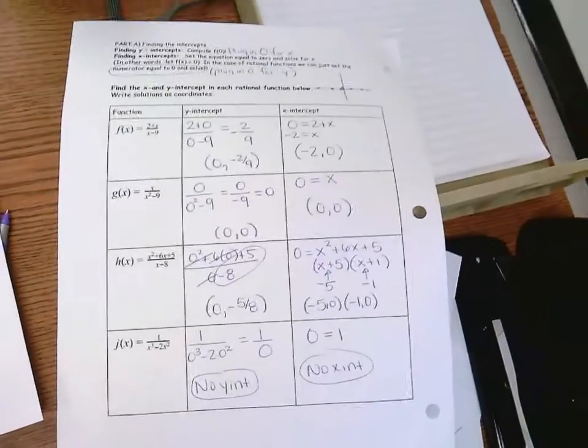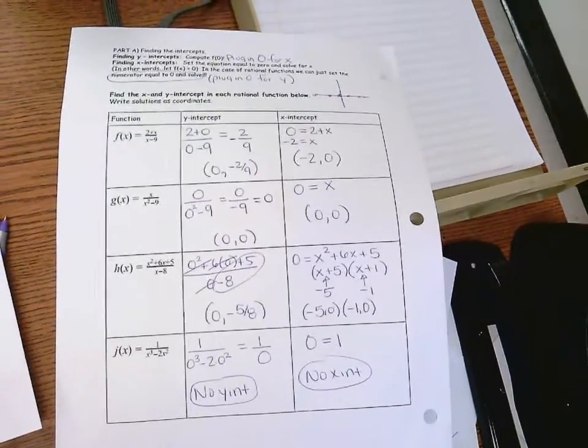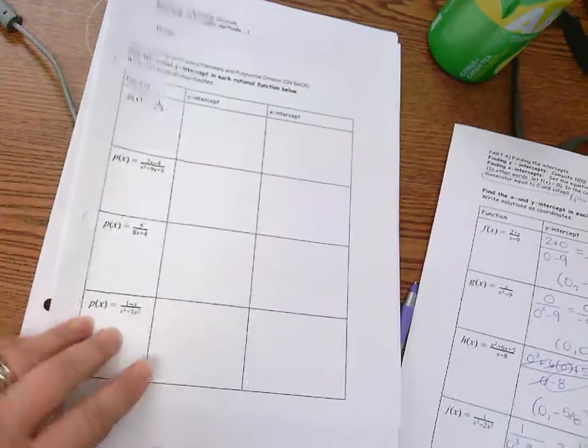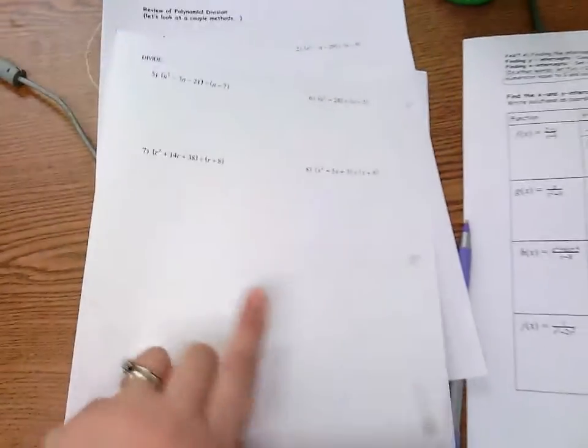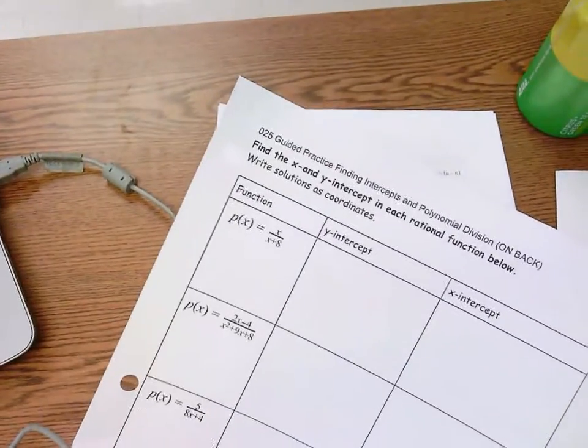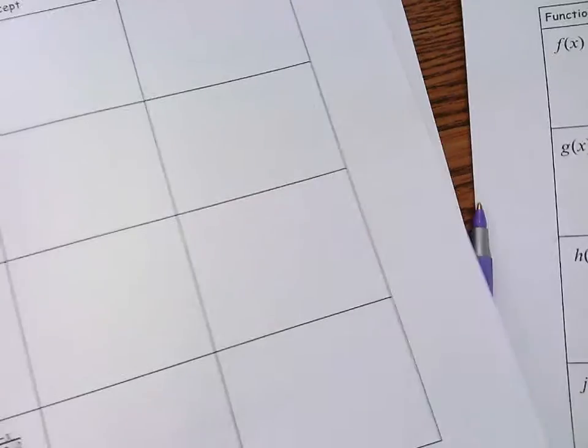Plug in 0 for x, then plug in 0 for y. So you may want to do those sequentially. So then your next video is going to look at these 4 division problems. And also on the back of 0 to 5, you'll find 4 division problems. All right, so 0 to 5 is what's getting submitted today, and 0 to 4 is just where we're taking our notes. So now you're going to video number 2.